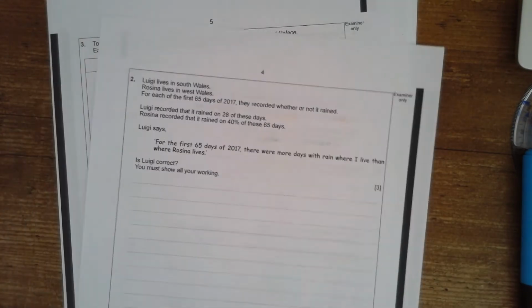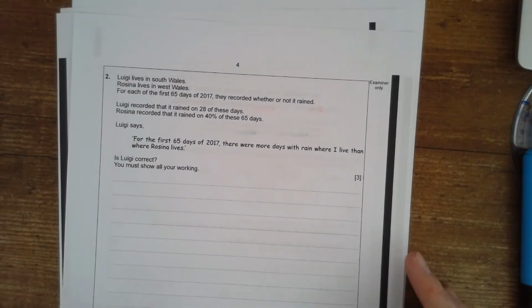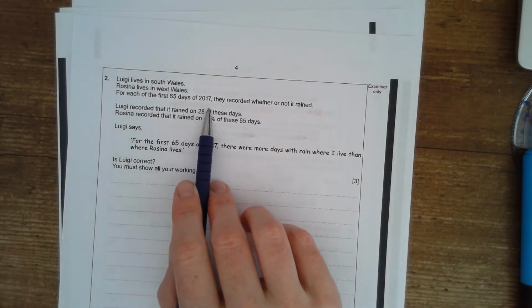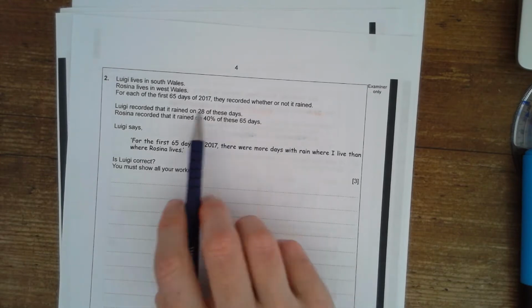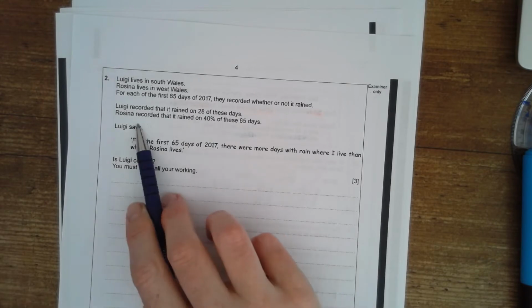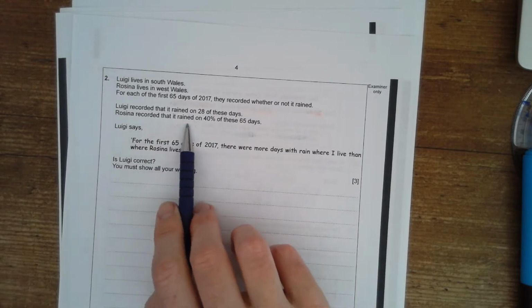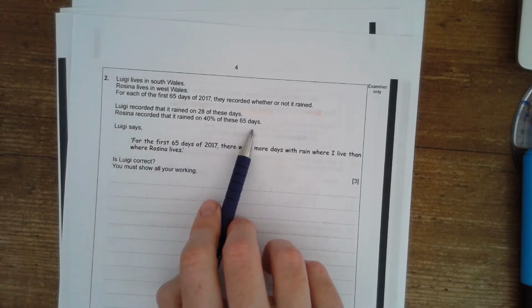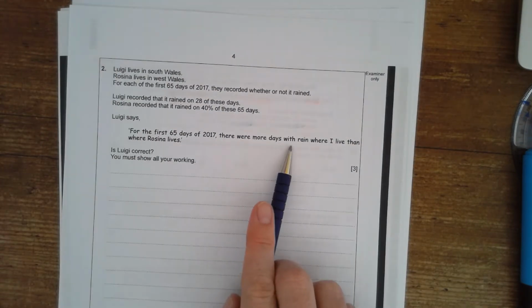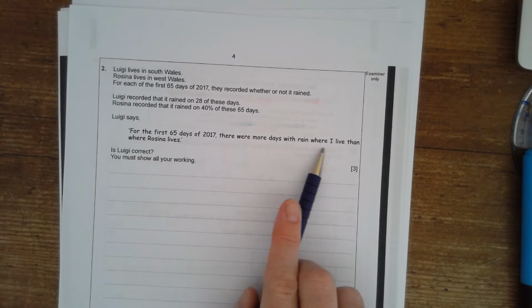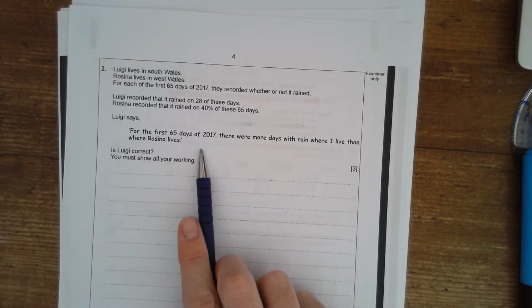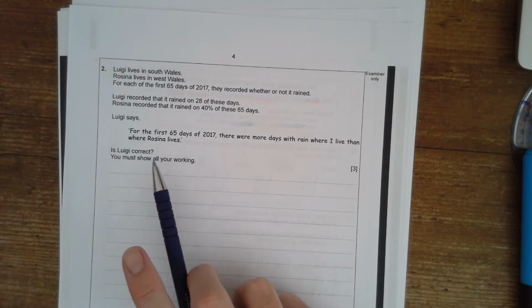Okay, next question says, Luigi lives in South Wales, Rosina lives in West Wales. For the first 65 days of 2017, they recorded whether or not it had rained. Luigi recorded that it rained on 28 of these days. Rosina recorded that it had rained on 40% of these 65 days. Luigi says for the first 65 days of 2017, there were more days with rain where I live than where Rosina lives. Is Luigi correct? You must show all your working.